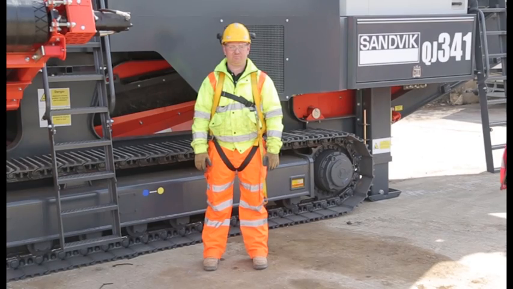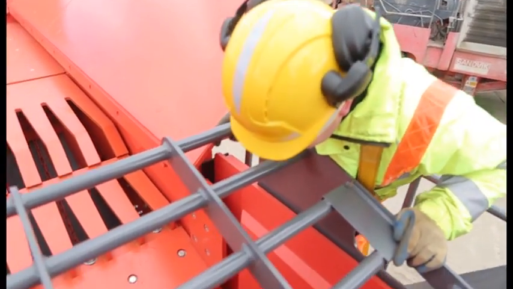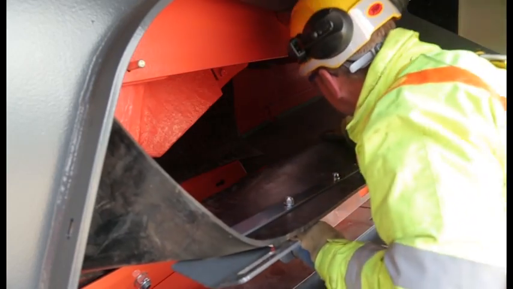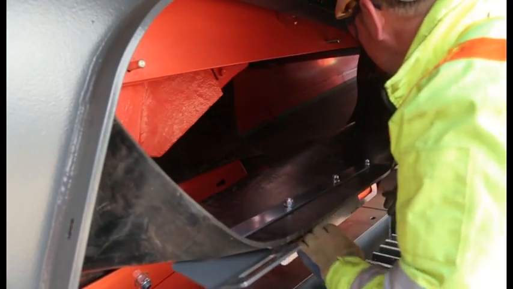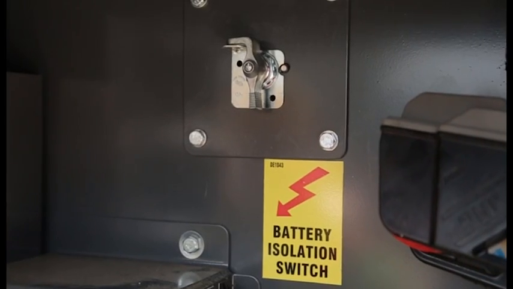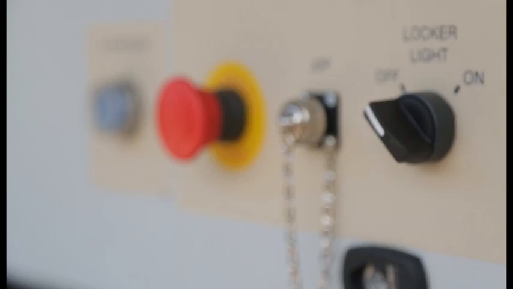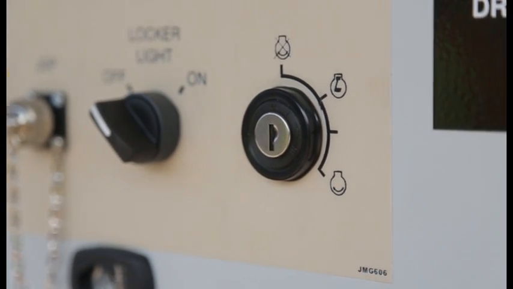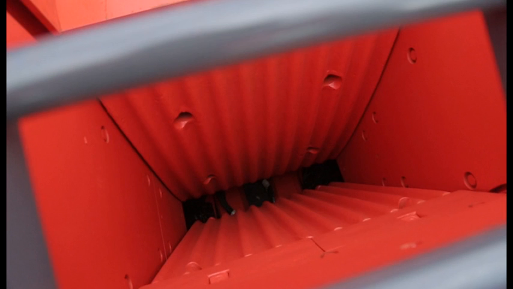During these pre-operational checks, it will be necessary to access and sometimes enter parts of the machinery. All pre-operational checks are to be conducted with the engine off, isolator off, and the key removed. This film has 13 sections, each showing a separate phase of the pre-start checks.